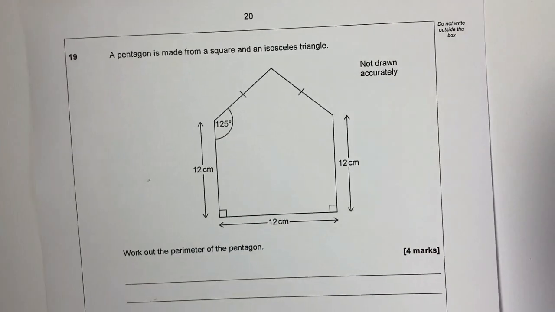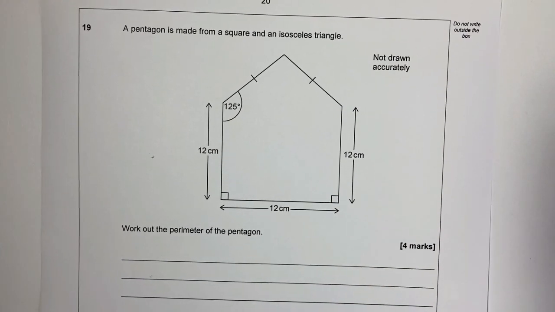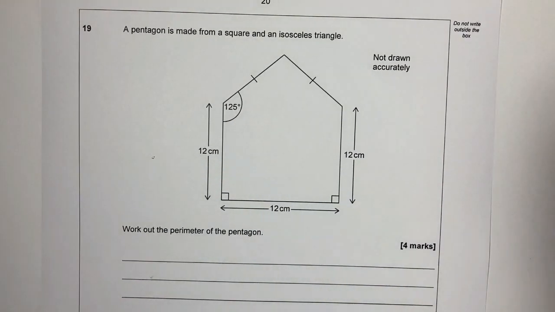Okay, these questions are more challenging, so it would be good if you do, as I mentioned before, work through each of these and then compare your solutions.